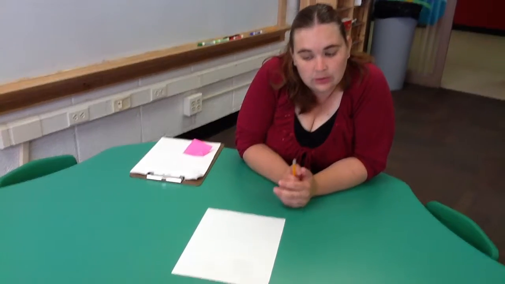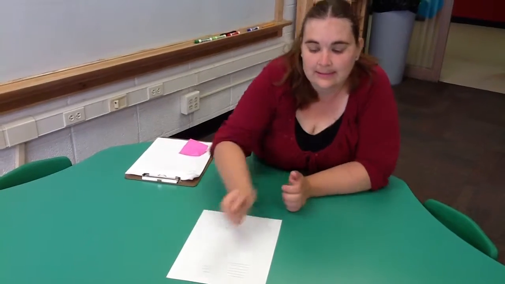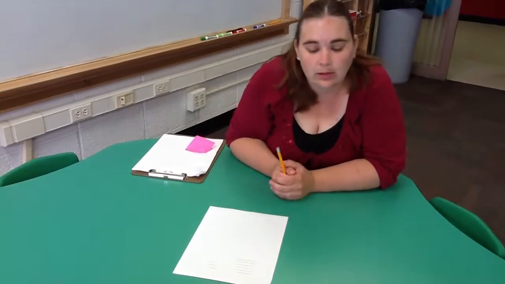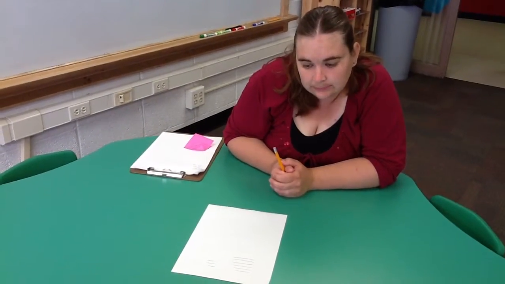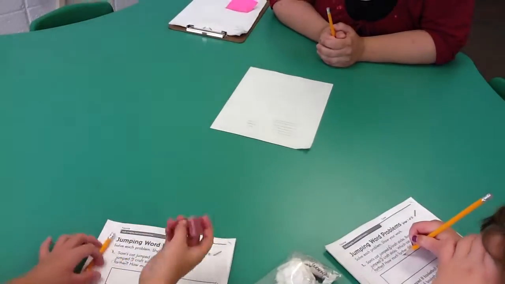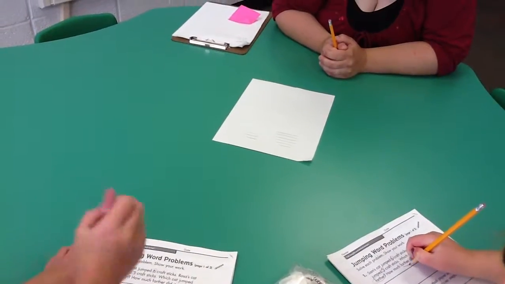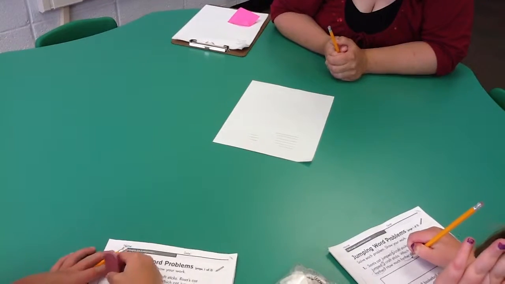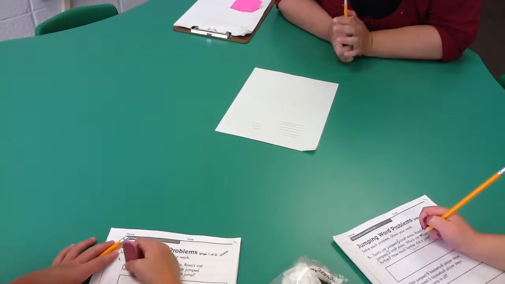Okay, and then what are you supposed to underline? Not his name. You're supposed to underline the word that tells you if you're going to add or subtract. And I accidentally circled it. But why don't we go ahead and underline that? Yeah, you can erase it. I don't mean to get you guys confused. I'm sorry.